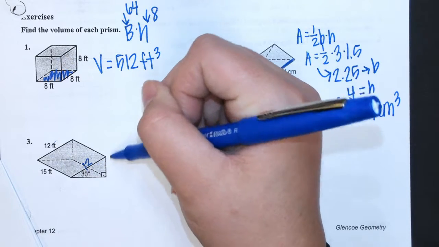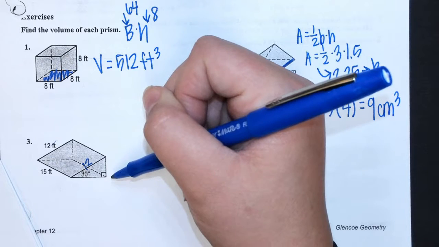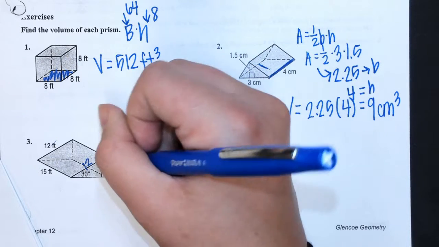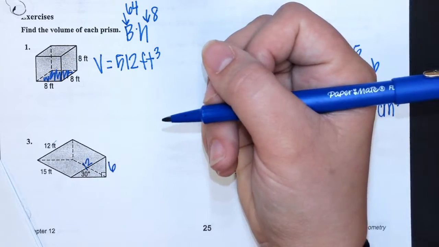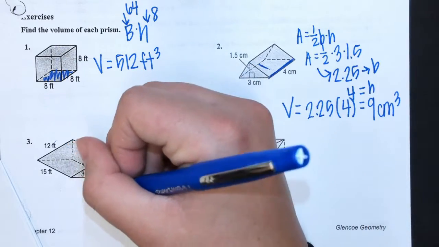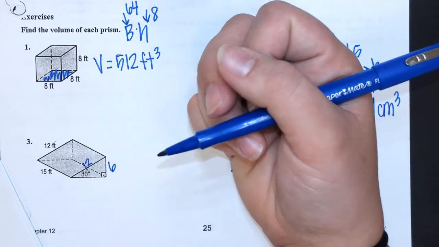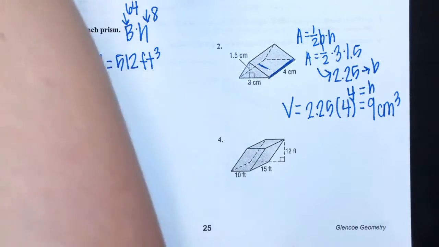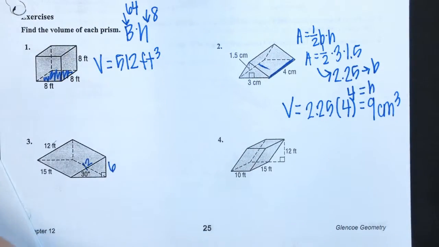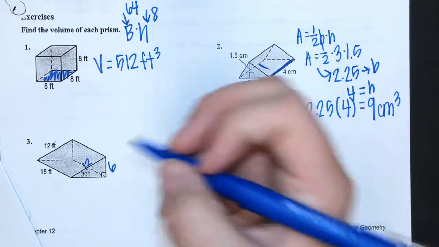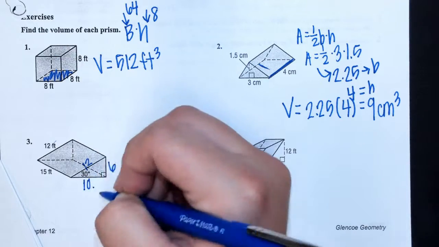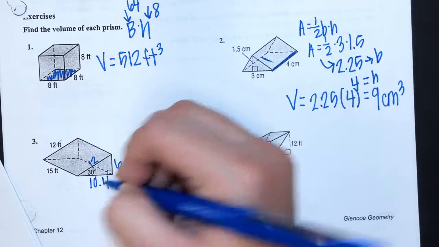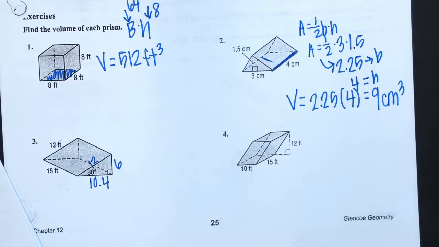So if that's the hypotenuse, to find the short leg, I divide it by 2, which means this right here is 6. And to find the long leg, I have to do 6 times the square root of 3. So this comes out to be 10.4.